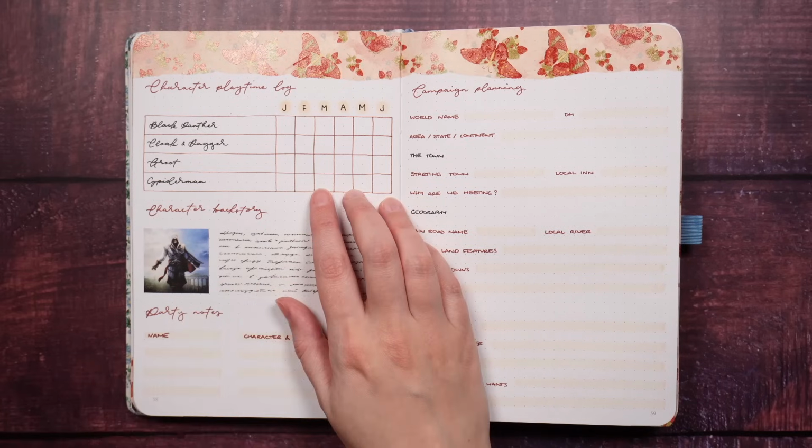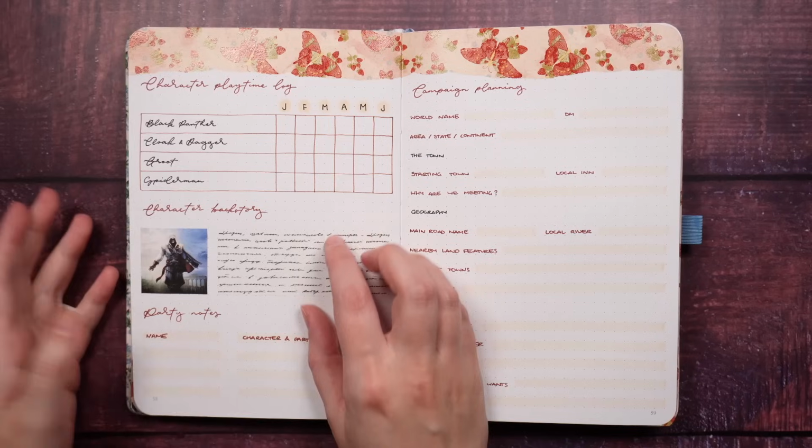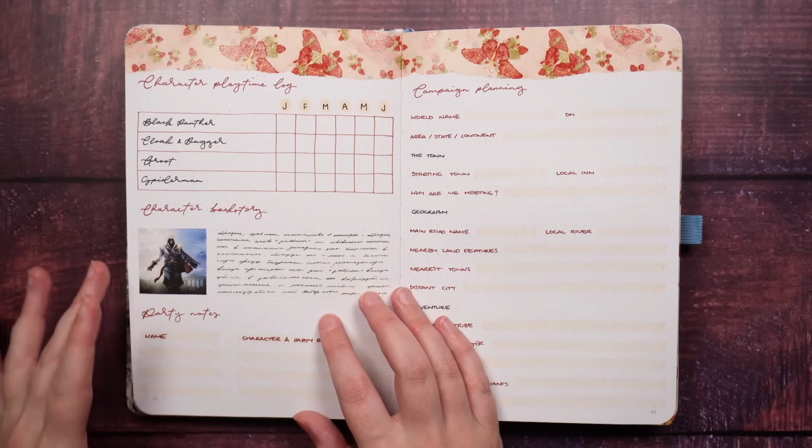The idea here might not necessarily be to have equal playtime between your characters, but more so just seeing who your preferred characters are. Very much depends on what you want to do with the information.